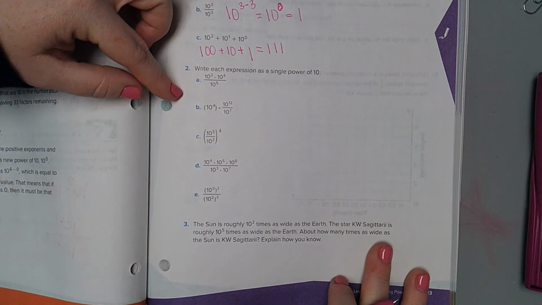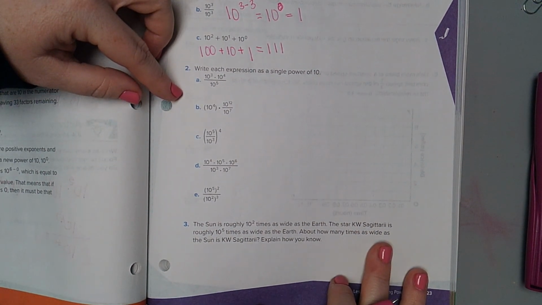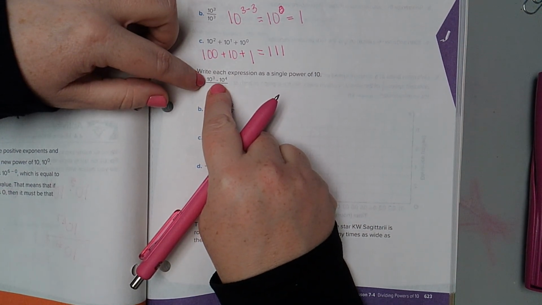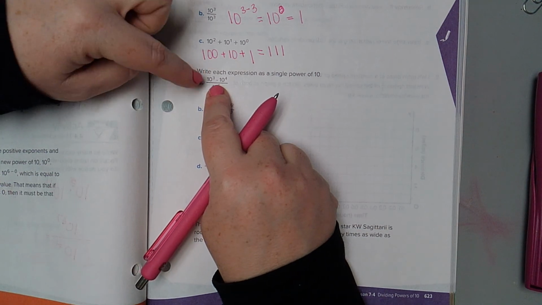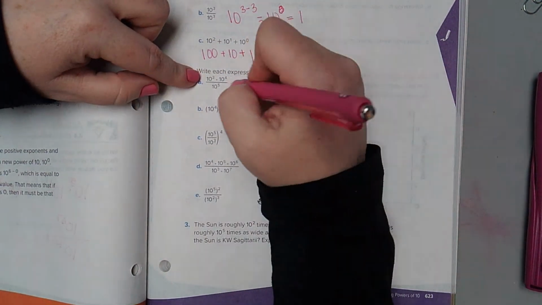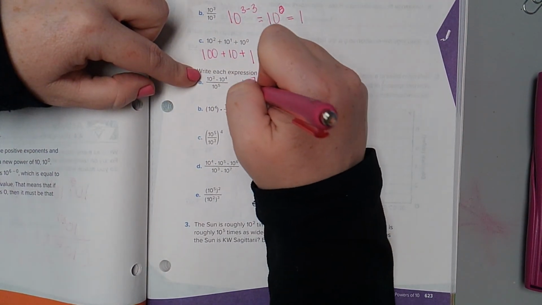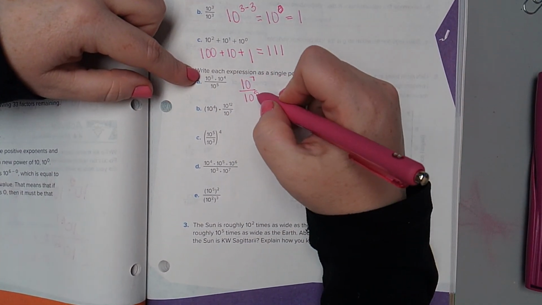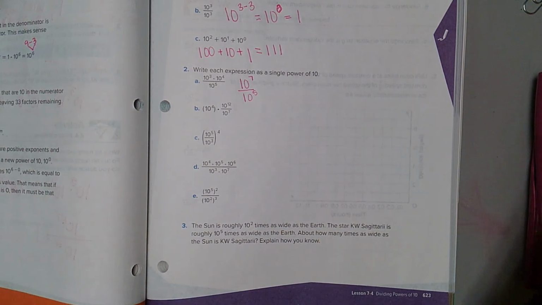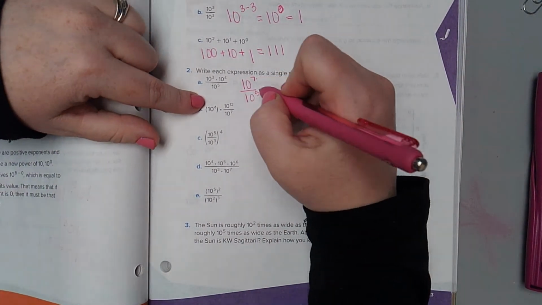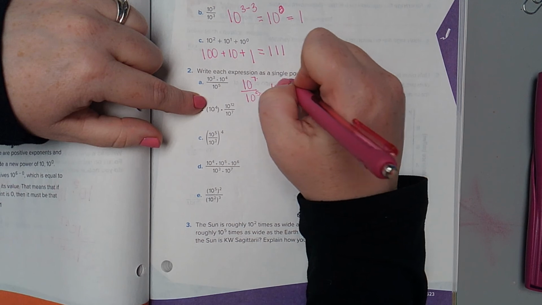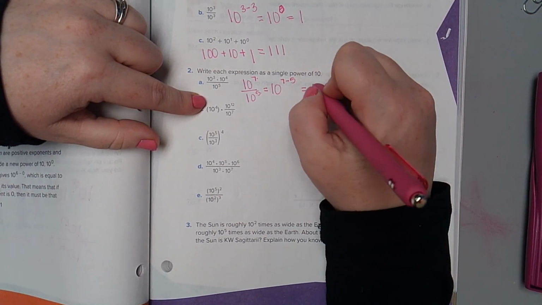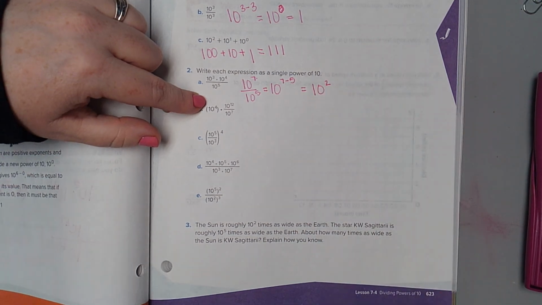Write the expression as a single power of 10. So my top, I'm going to combine these two because I'm multiplying powers of 10. That means I can add my powers up, giving us 10 to the power of 7 over 10 to the power of 5. And then I can subtract them based on our dividing powers of 10 rule. Top minus your bottom power. So I have 10 to the power of 7 minus 5, which gives us 10 to the power of 2.